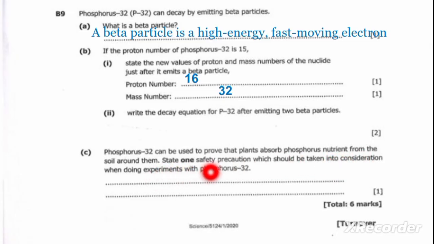State 1 safety precaution which should be taken into consideration when doing experiments with phosphorus-32. The question is carrying 1 mark, so we need to provide information that is equivalent to 1 mark. They want us to give the precautions that we need to consider when handling phosphorus.